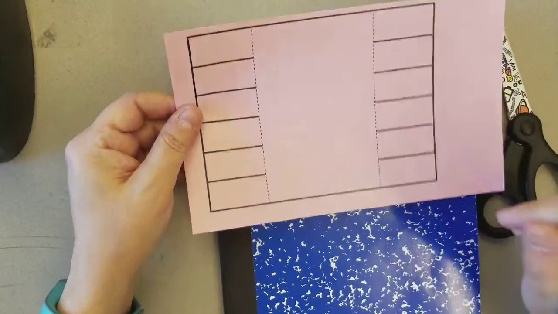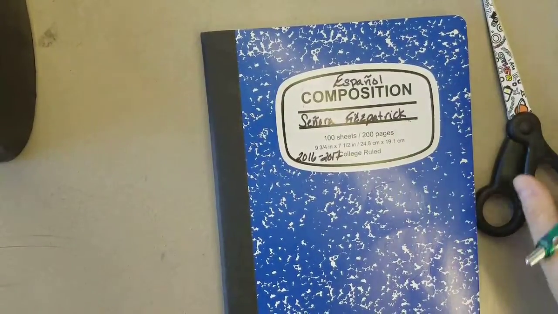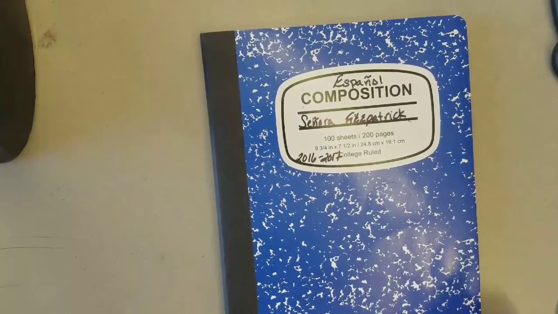You might have a different colored paper. So, para empezar, to begin.